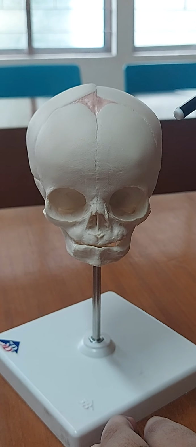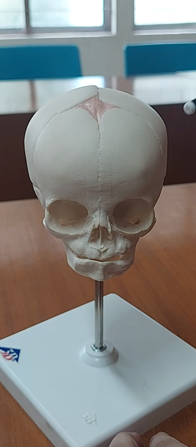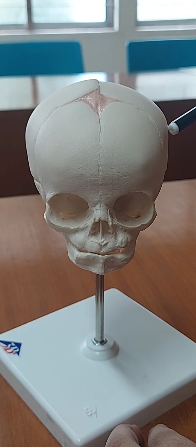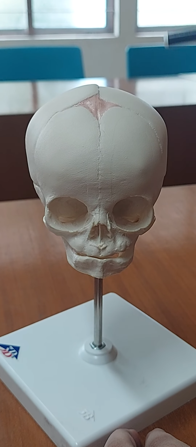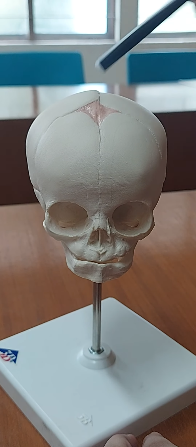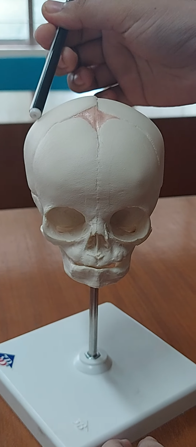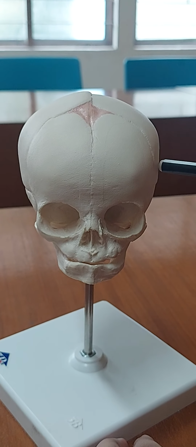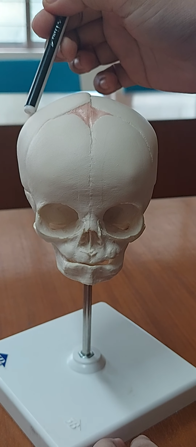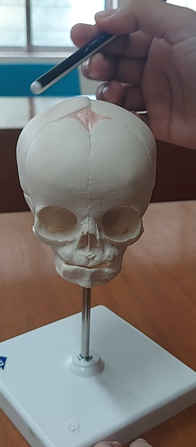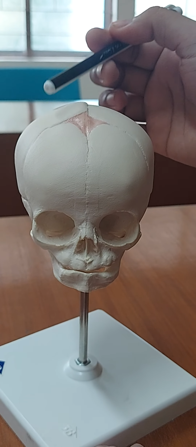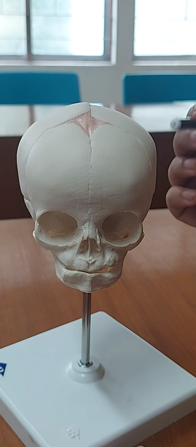Super subparietal diameter measures about 8.5 centimeter and it extends from a point placed below one parietal eminence to a point placed above the other parietal eminence. So one point is below one parietal eminence and the other point is above the other parietal eminence. So this is a kind of transverse diameter and it measures about 8.5 centimeter as I mentioned earlier.